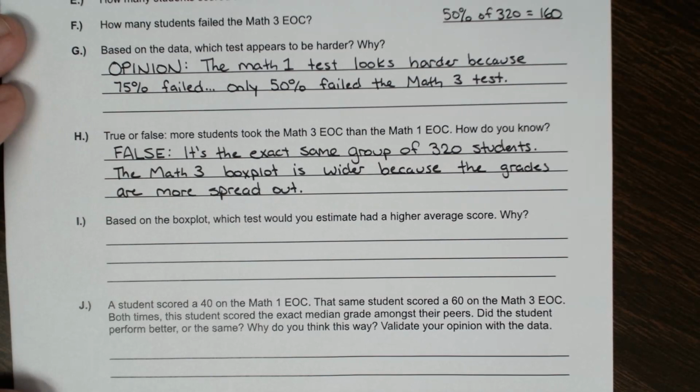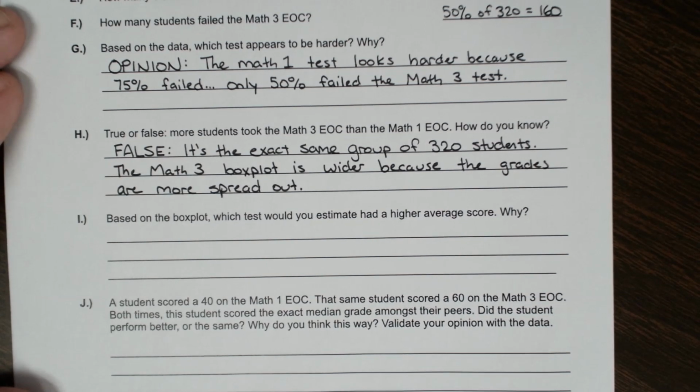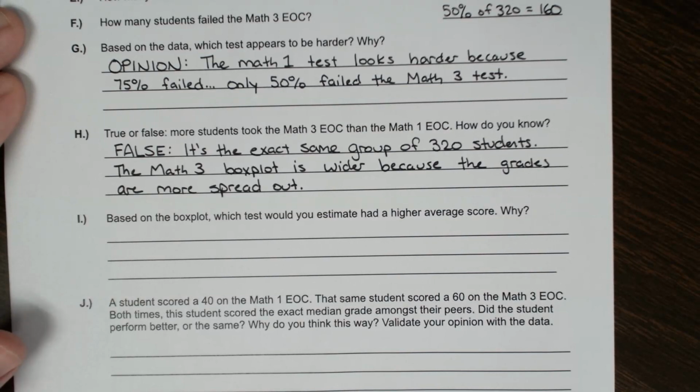Okay, I. Based on the box plot, which test would you estimate has a higher average score, meaning the mean, and why? I mean, we've already said the Math 1 test is harder, so which one do you think has a higher average? The Math 3 test.